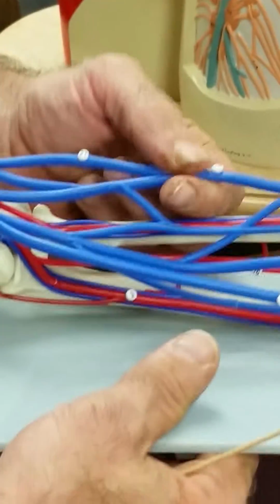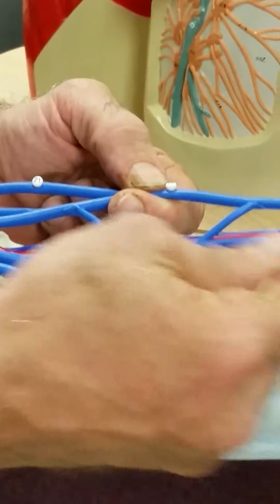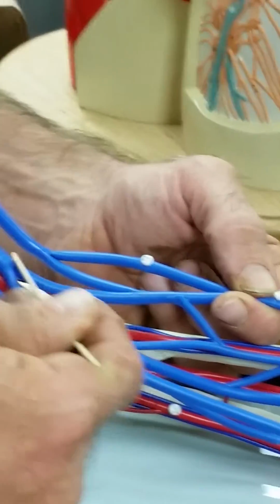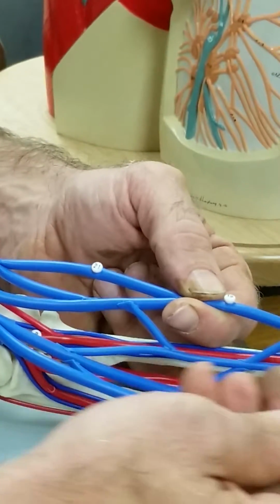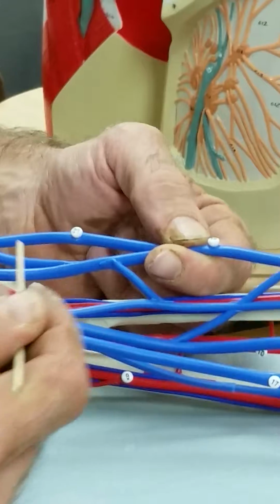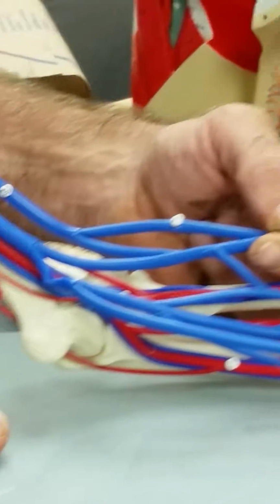A whole bunch of veins join it. You can see veins joining it. You can see it coming right up the center right here. This is where you draw blood from. I'm going to put a tourniquet on one of you in a second. This median cubital is where you usually draw blood from.